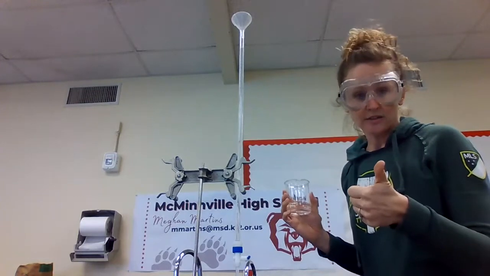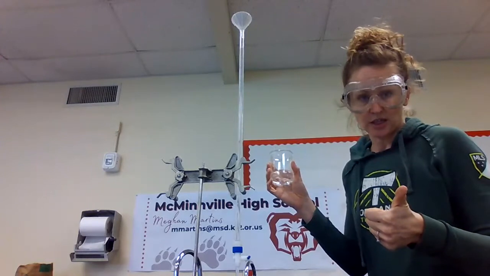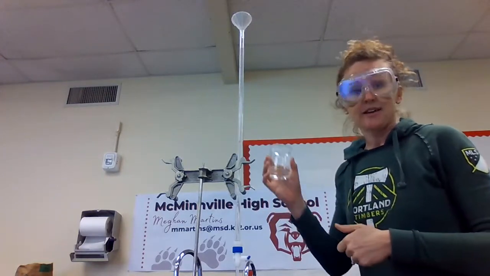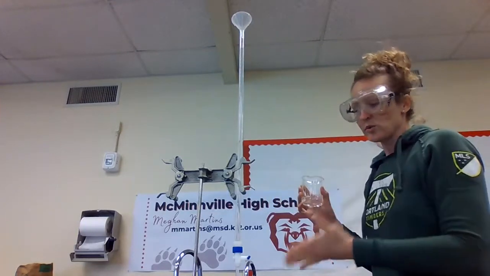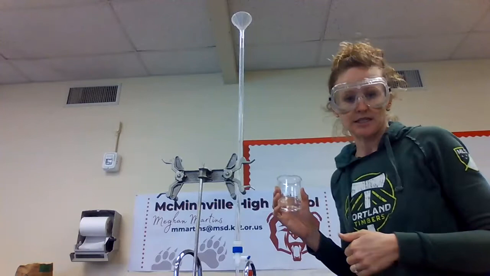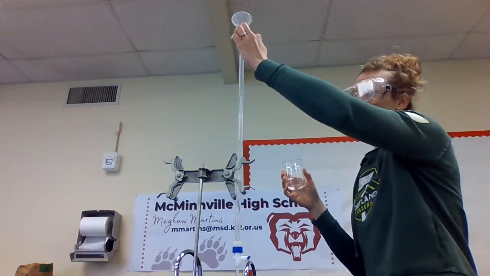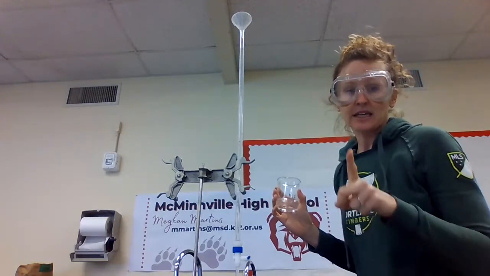If it's water, it'll dilute your base, and your base won't be the concentration you think it is. If it's acid, it'll neutralize your base, and your base won't be the concentration you think it is. So you rinse through once with base into a dump container, and then you fill it back up and mark where you start.